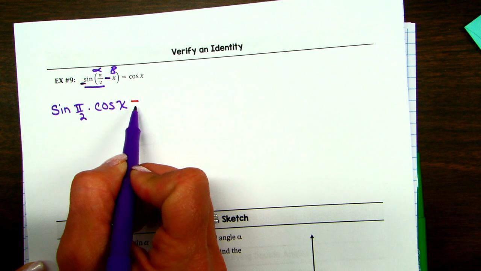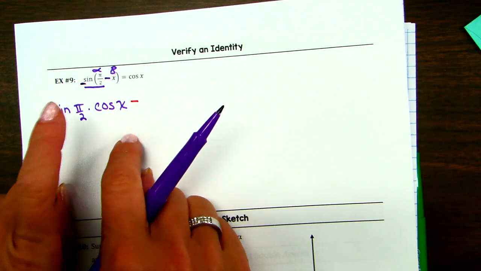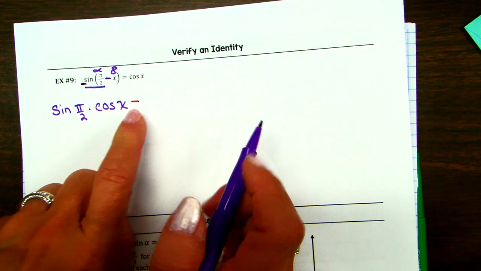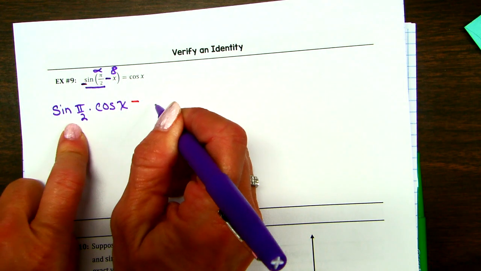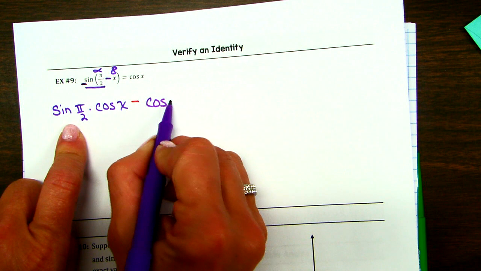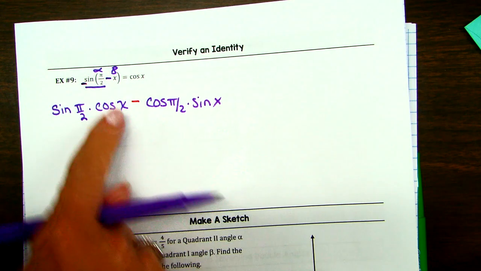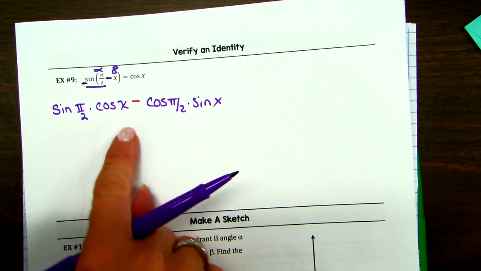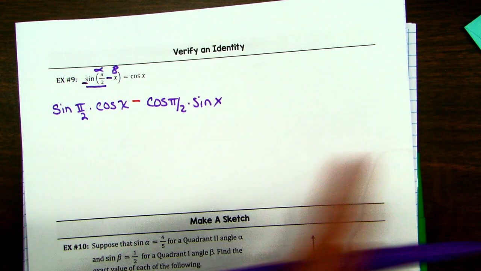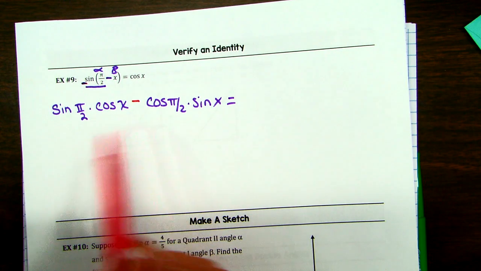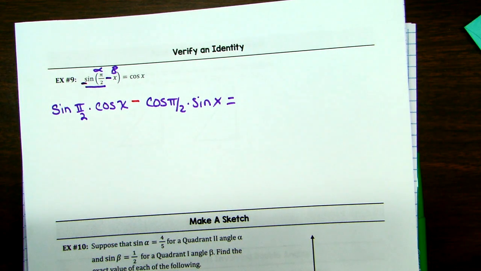And then remember, we want to have alpha and beta. It's got to be pi over 2 and x in that order, non-negotiable. So I'm not going to do sine of pi over 2 again, because we don't want to repeat. We'll put cosine of pi over 2 times sine of x. Social, social, alpha, beta, alpha, beta. No repeats. Okay. I have to make this just cosine x.